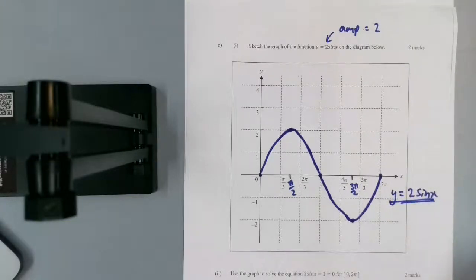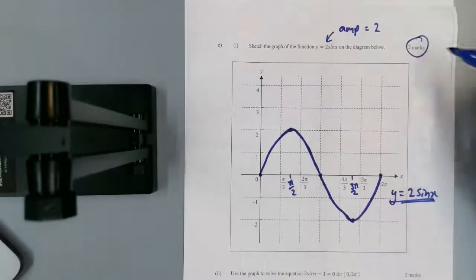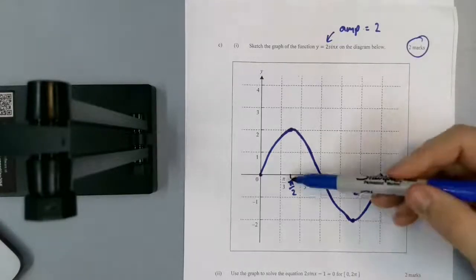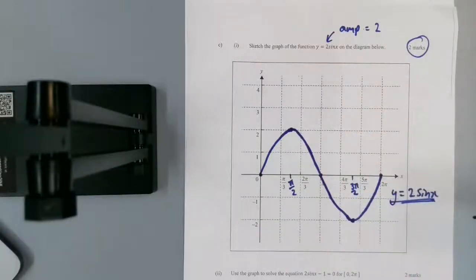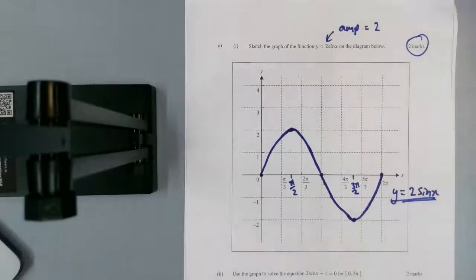That would be enough for us to end up receiving the 2 full marks for this particular question, right? Understanding that we've changed the scale and we've got the correct amplitude along with the shape of the graph. Okay, so that's the first part of our question.